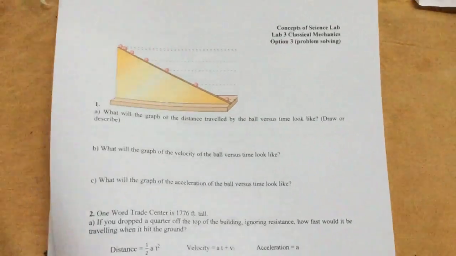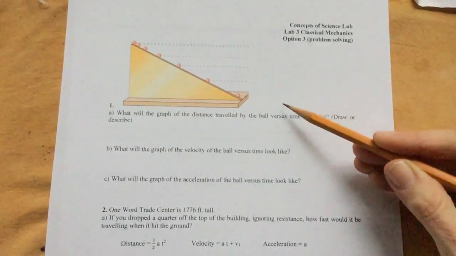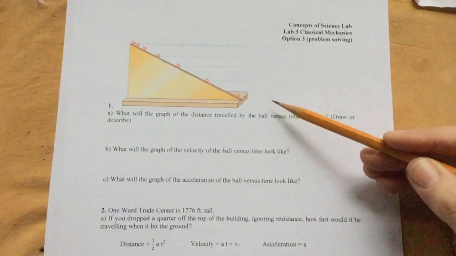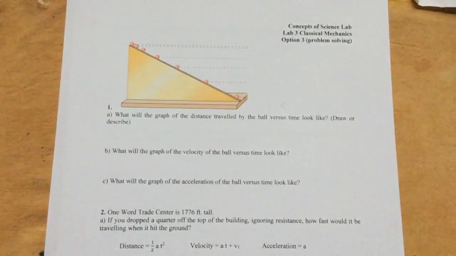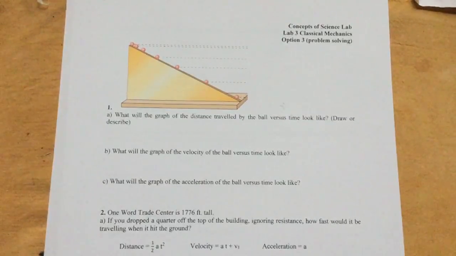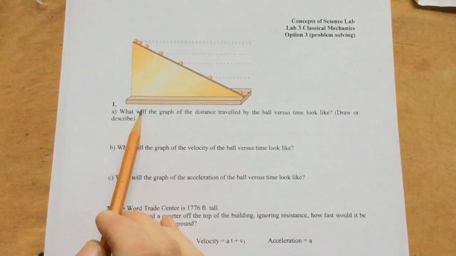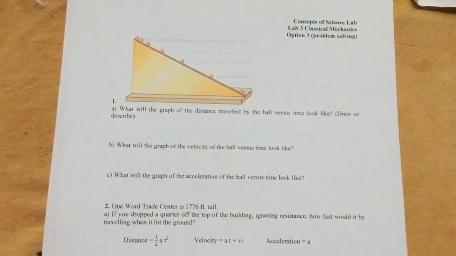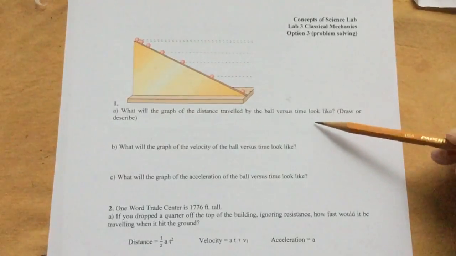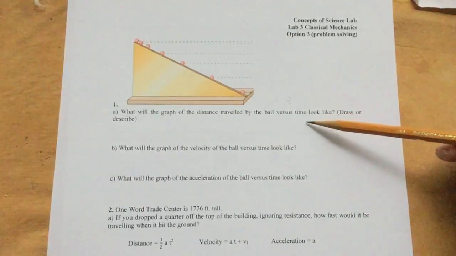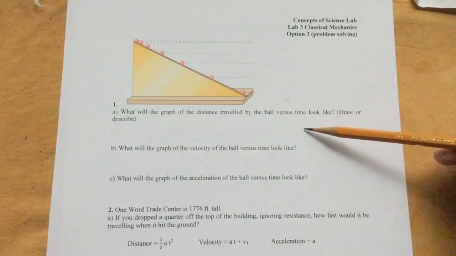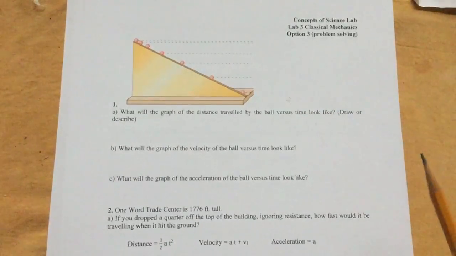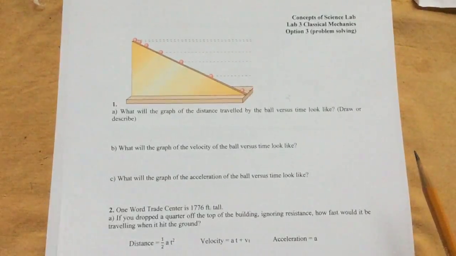First off, question 1. This question is in both your lab manual and your electronic textbook, The Sciences. So you can look up Galileo, and it shows you the answer to this, but it's also in the lab manual. The lab manual has a graph showing the relationship between distance and time, velocity and time, and acceleration and time. So that one's pretty easy to look up.